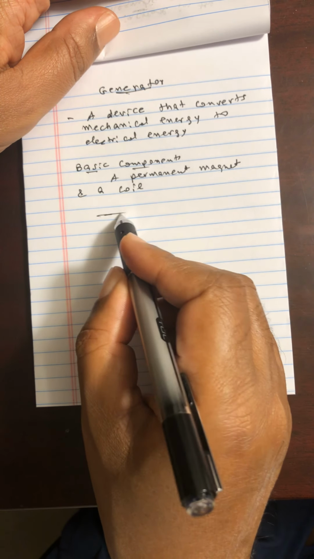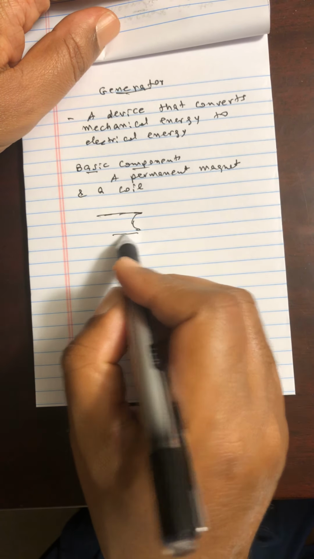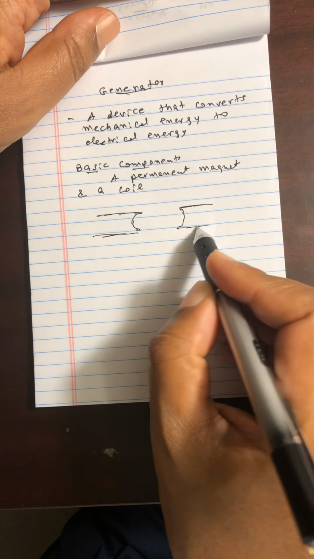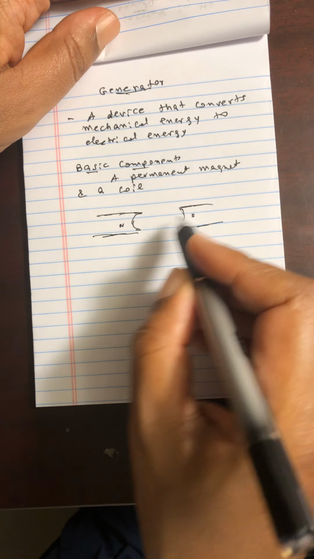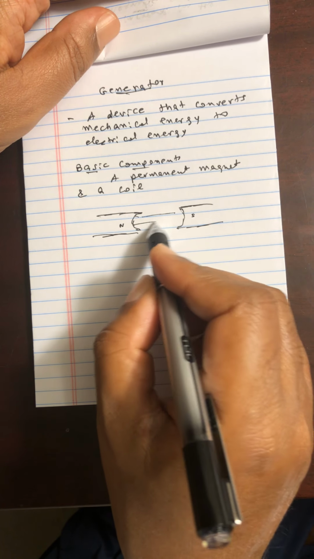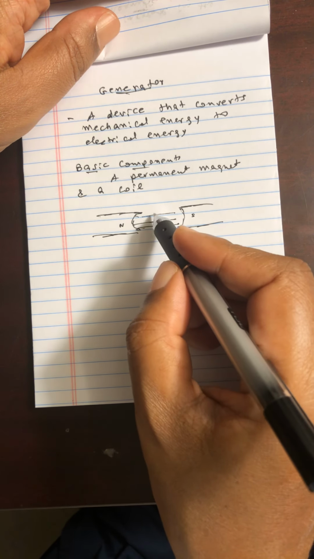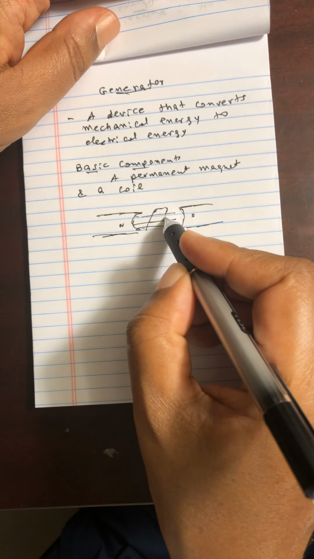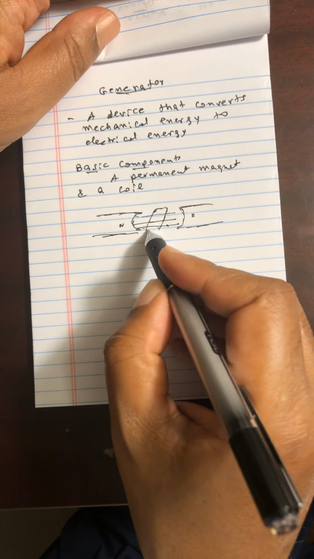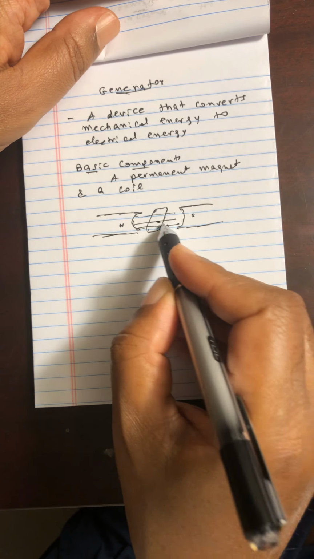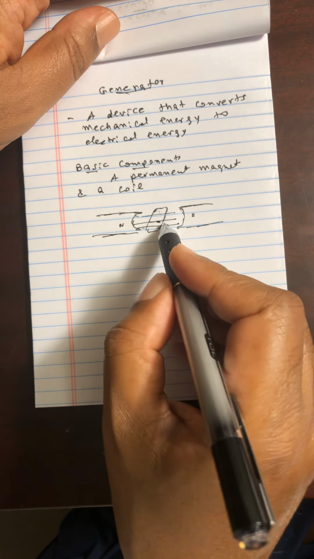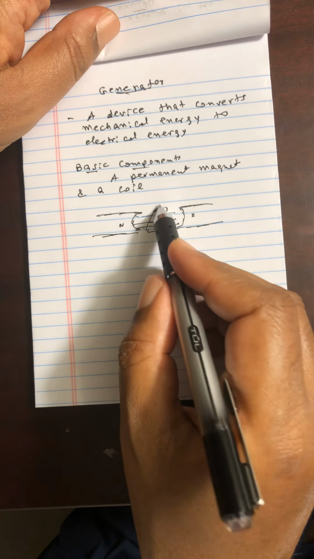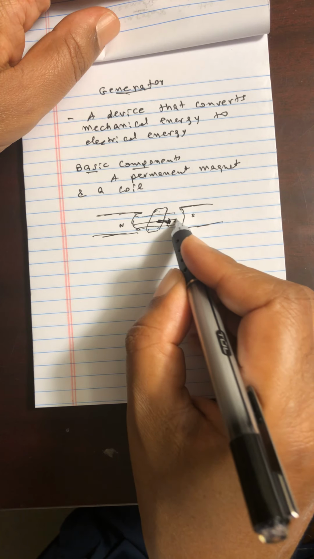Suppose, let's say we have these two magnets. Let's say this is the north pole, this is the south pole, so there's a magnetic field going like this. Okay, now suppose you have a coil in here, a coil like this. Let's say this is the direction perpendicular to the loop, the direction of the area.